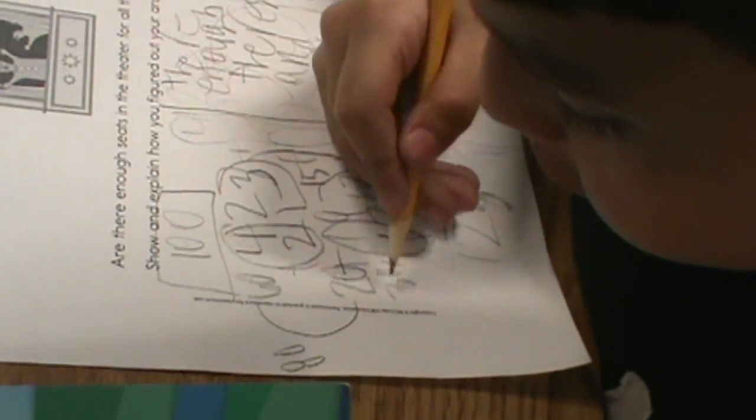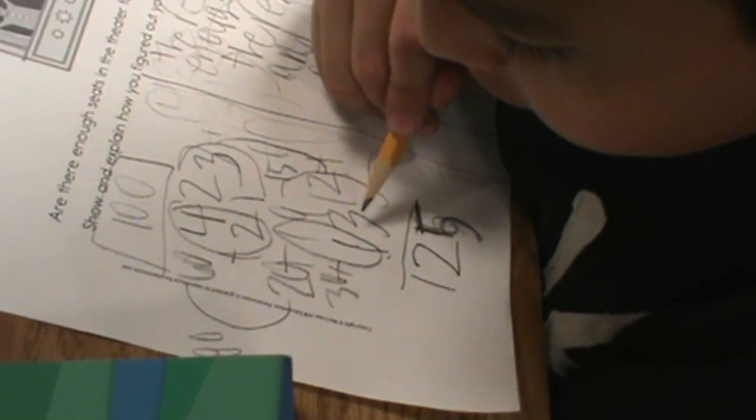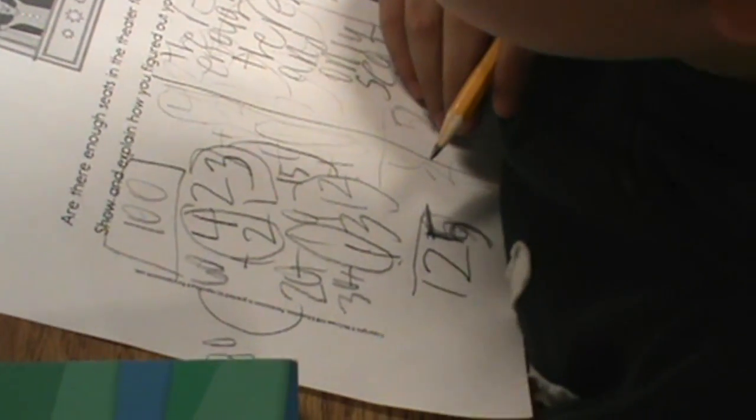And added the 30. And why did you add 30? Because the 10 here and then the... hold on, I think I made a mistake. Okay.